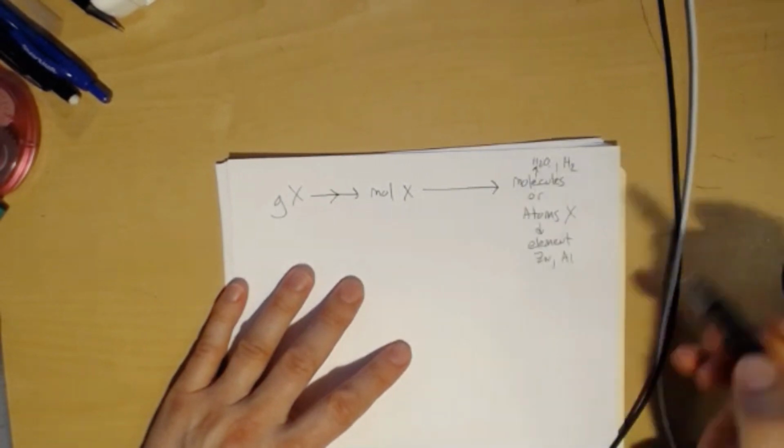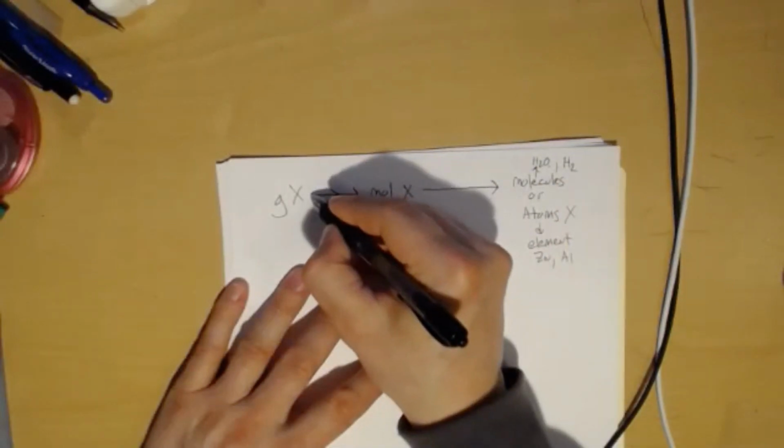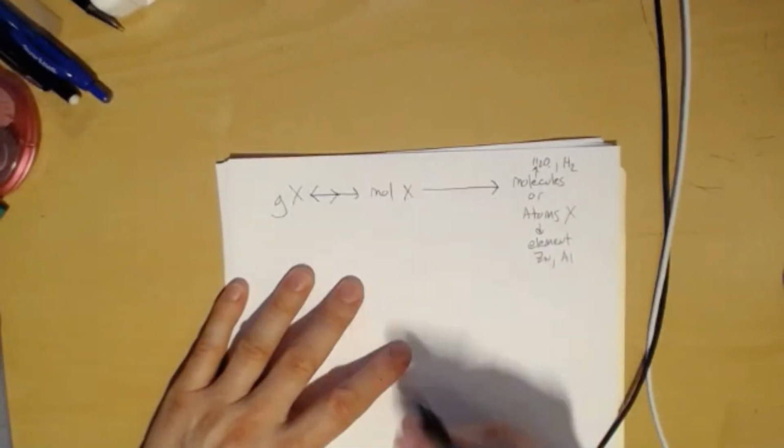Okay, and so I can go from grams to moles. I can also go from moles to grams. The arrows go both ways.